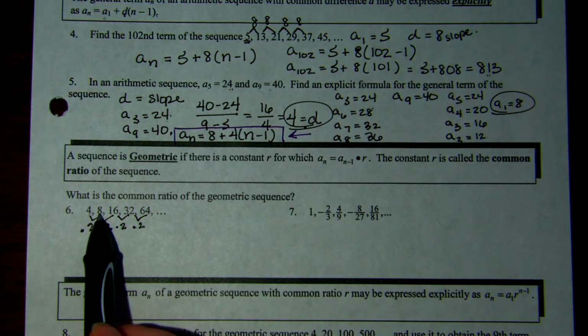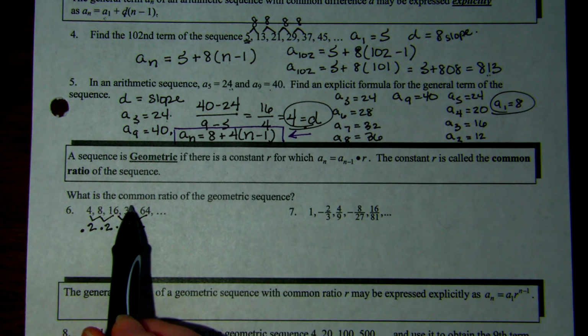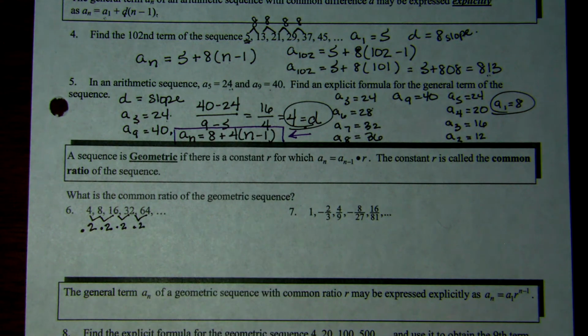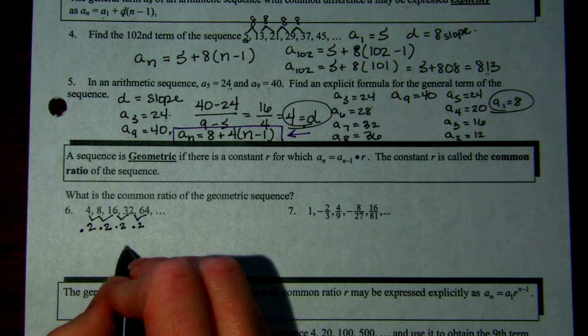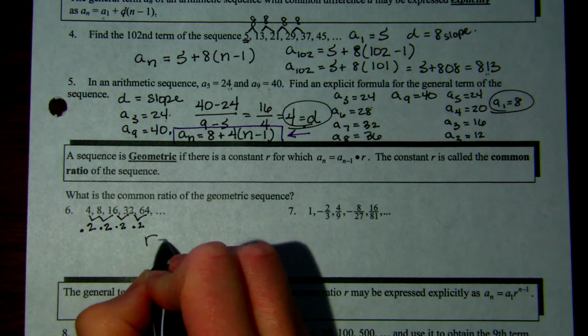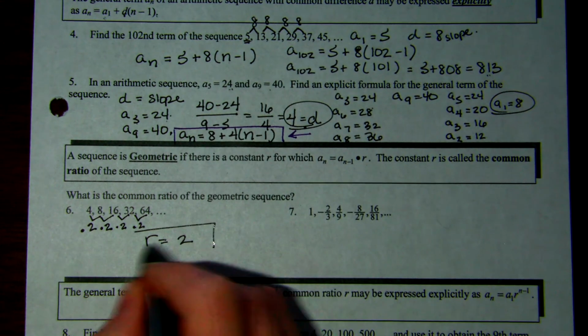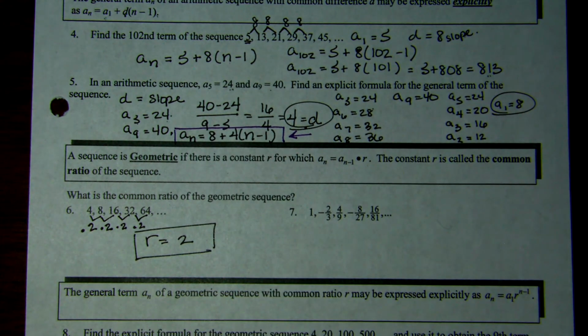We multiply 4 by 2 to get to 8, 8 by 2 to get to 16, 16 by 2 to get to 32, and 32 by 2 to get to 64. So the common ratio for this sequence is 2, right here. Just what did I multiply by to get from one term to the next?